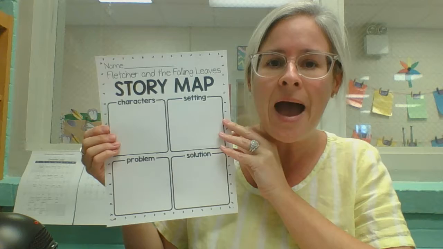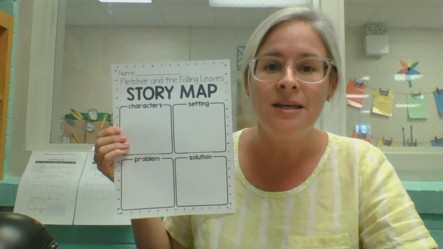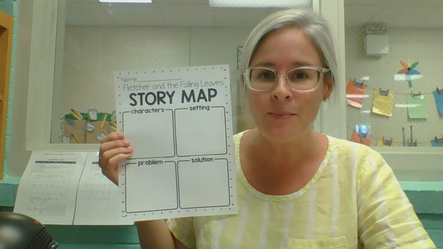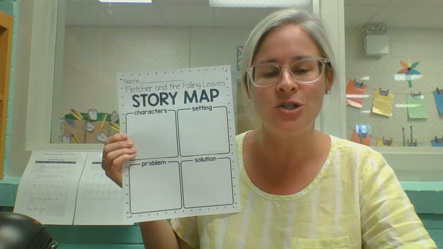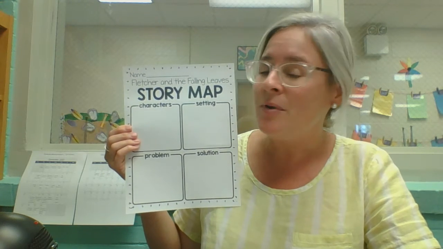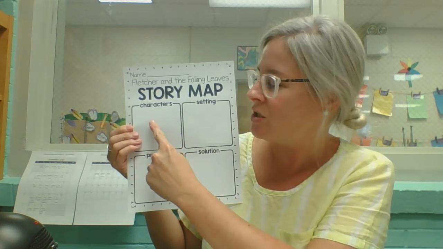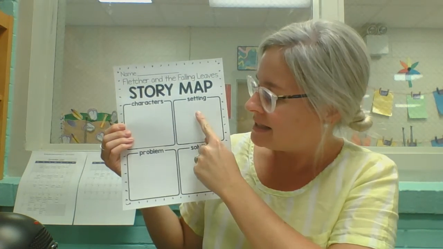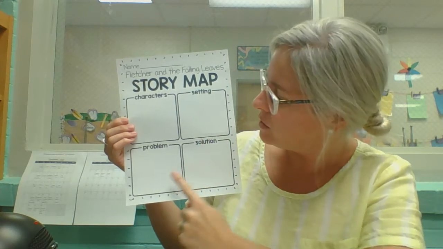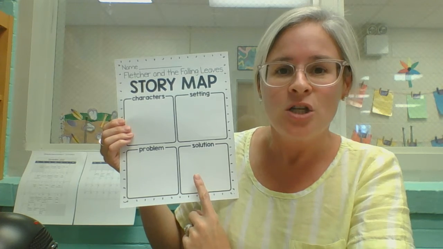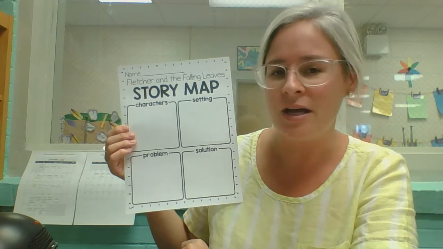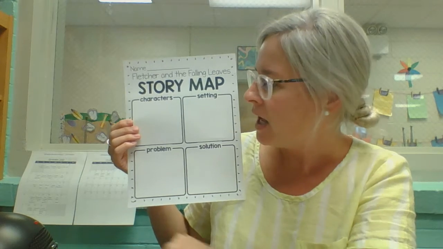So a story map is a kind of map, but instead of a map that helps you get to a destination, a story map helps you understand where you have been in a story. So some of the main details of a story map are the characters, the setting, the problem, and the solution. So let's talk about each of these areas of a story map for just a minute.